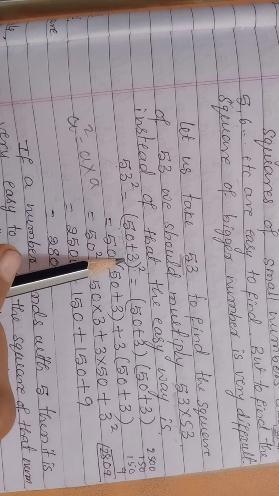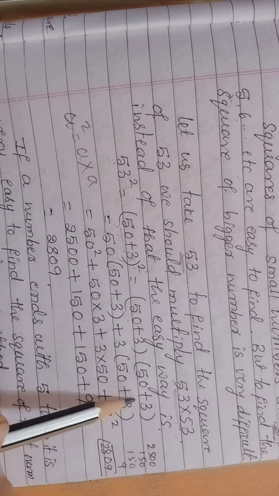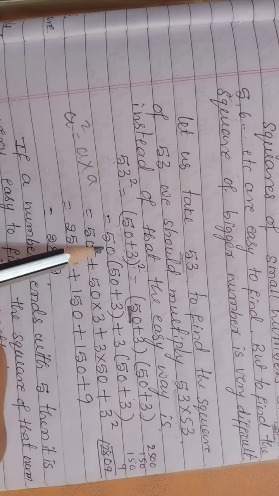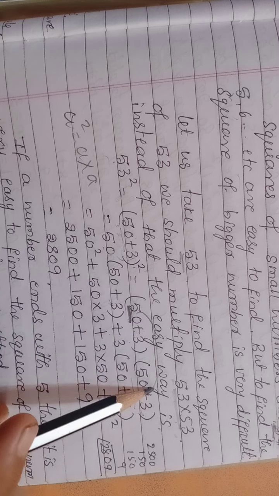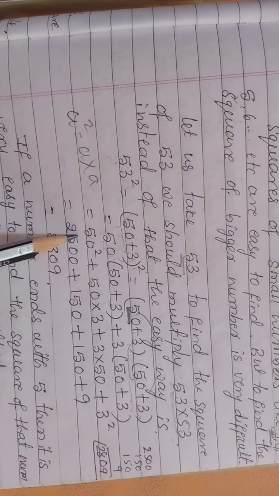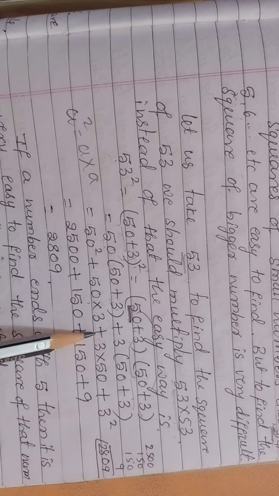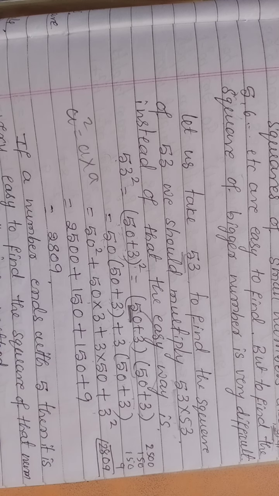Here also, 50 plus 3 whole square can be written as 50 plus 3 into 50 plus 3. Split it: 50 into these two things plus 3 into this. This into this full thing and this into this. Now 50 into 50, 50 square. 50 into 3 again, plus will be there. 3 into 50, plus 3 into 3, 3 square.